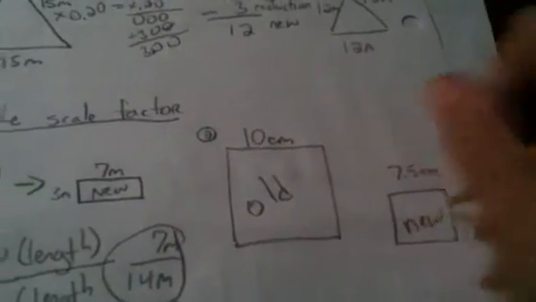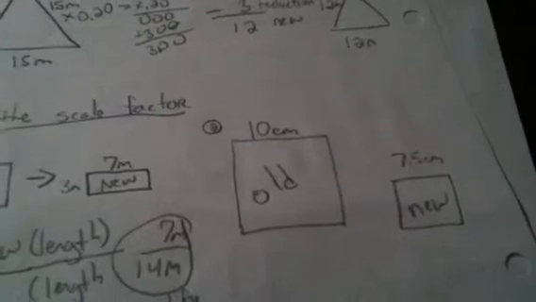Which brings us to our next one. Now I'll go ahead and tell you, this is old. This is new. Figure it out.